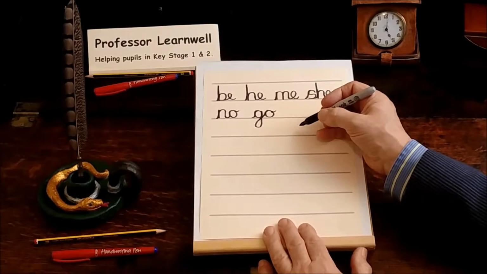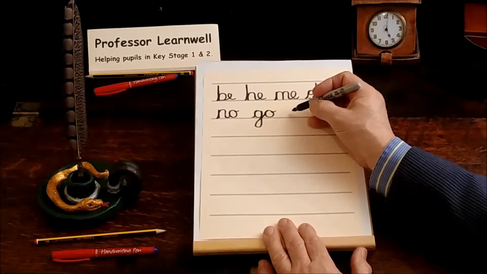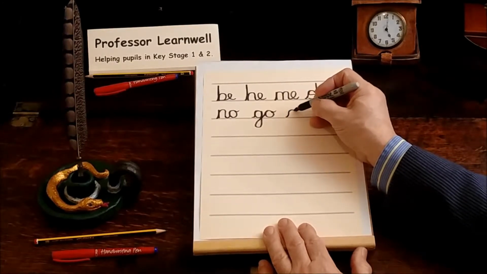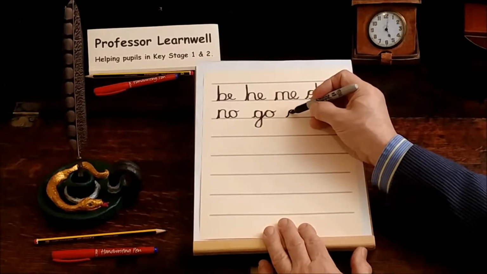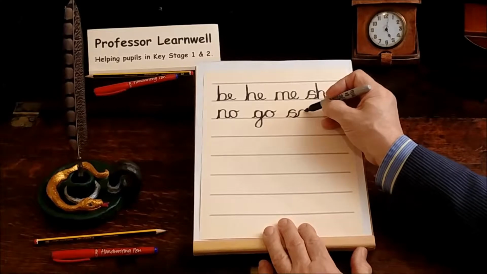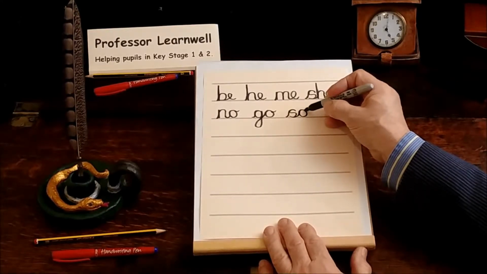Last word in this little group starts with S, so it's the word so. Lead in on the line. Here's our snake-like S, lead out to form the O. So always try and form it this way and finish the word with this lead out.